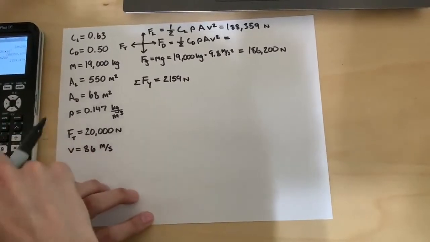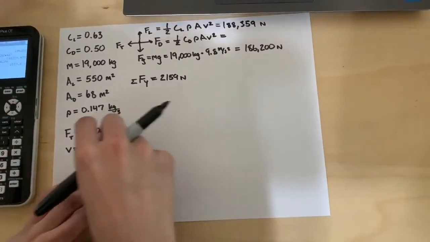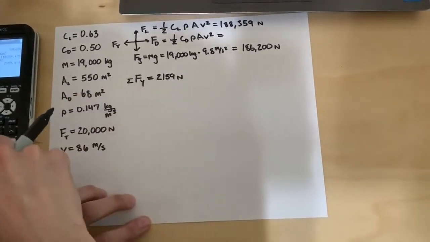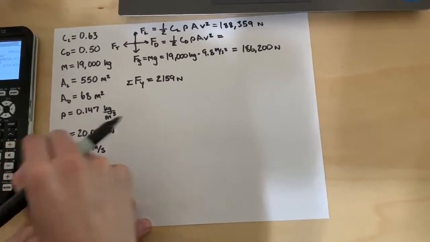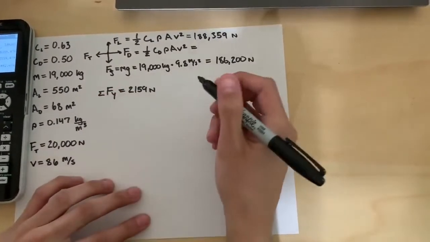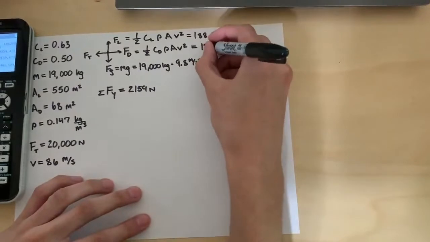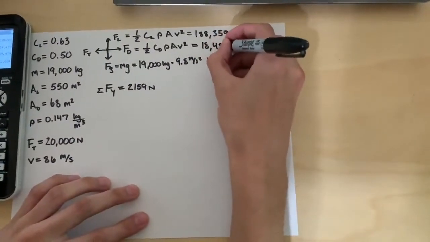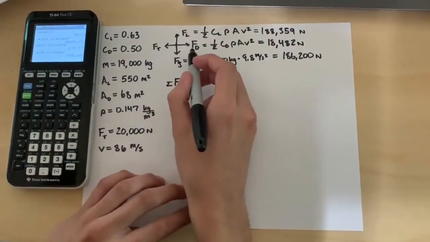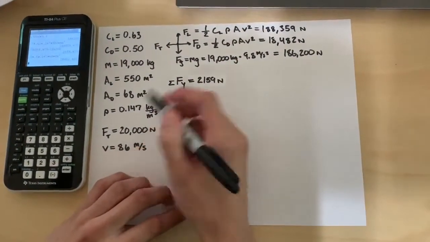So 0.5 times 0.5 times 0.147 times the area is now 68 for the cross-sectional, and then velocity is still 86, and we're going to square that velocity. That gives us 18,482 newtons.